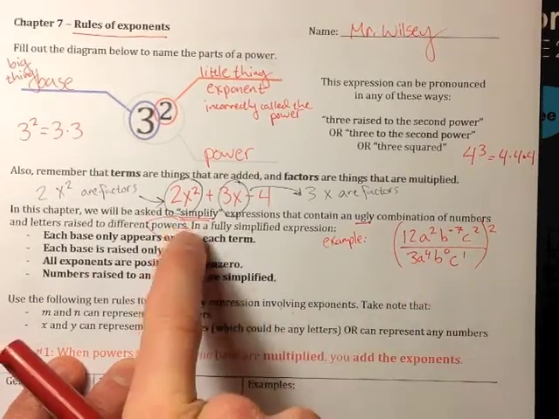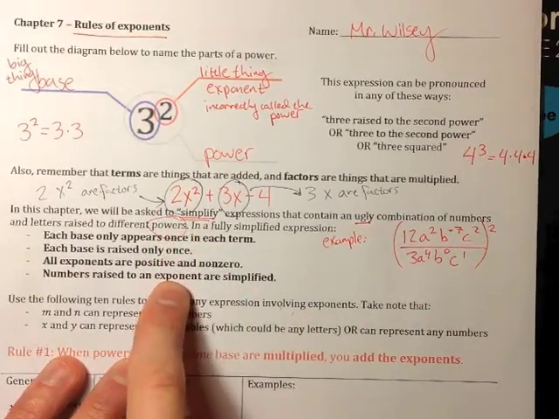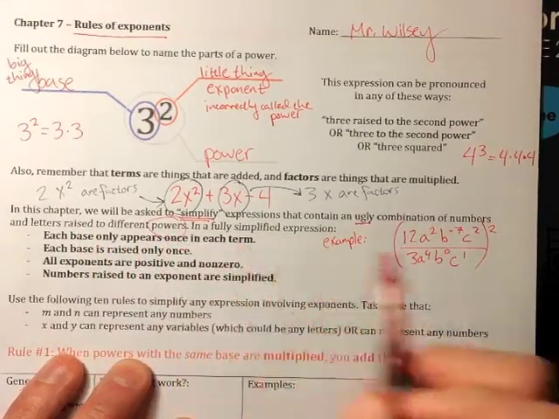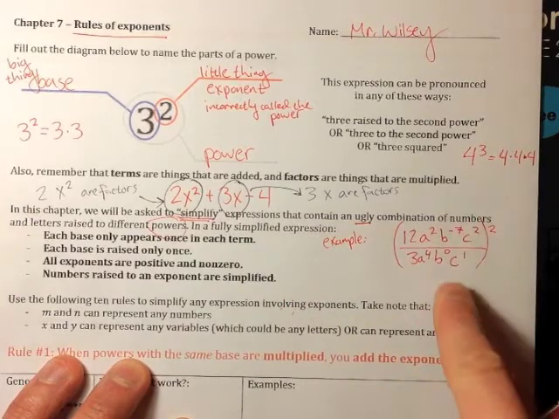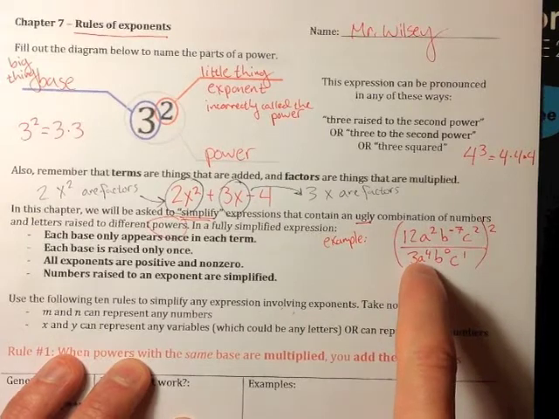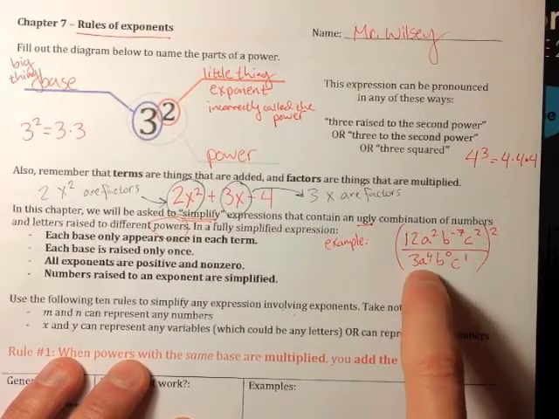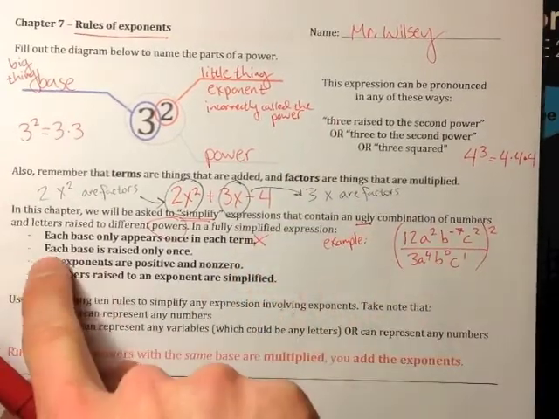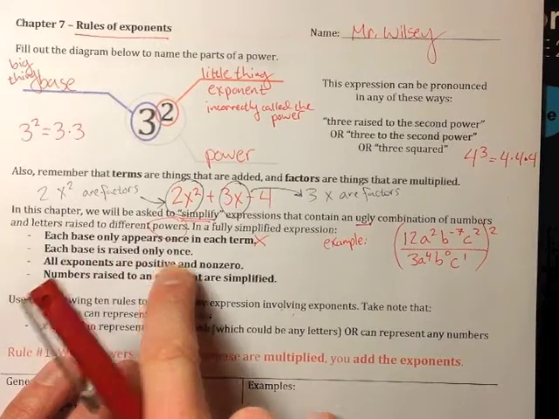Now if we look over at our checklist here, in a fully simplified expression, each base only appears once in each term. This is a single term, but you can see that a is a base, and it appears multiple times. It appears up here, and it appears down here. So that's not true in this expression. Each base is raised only once. Well, that's not true.